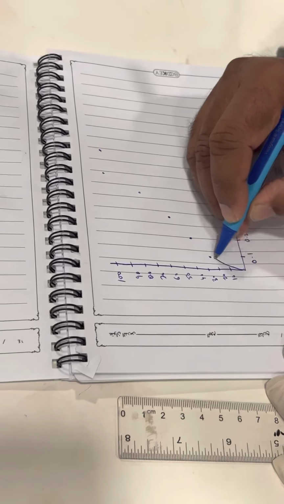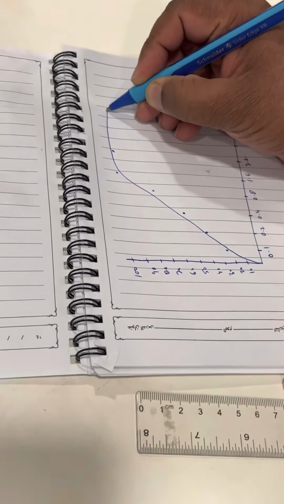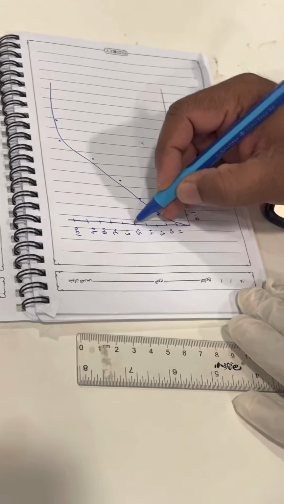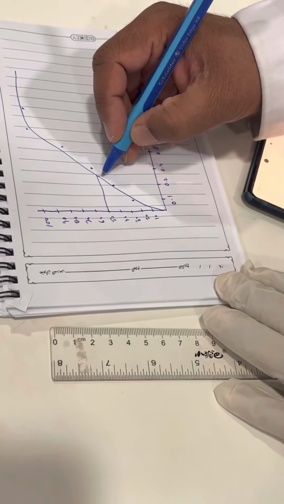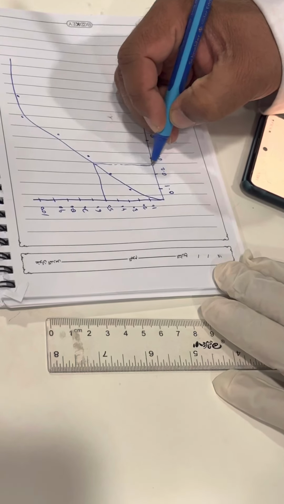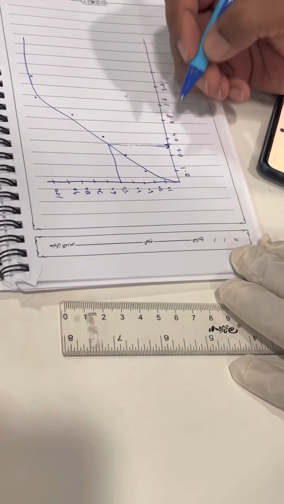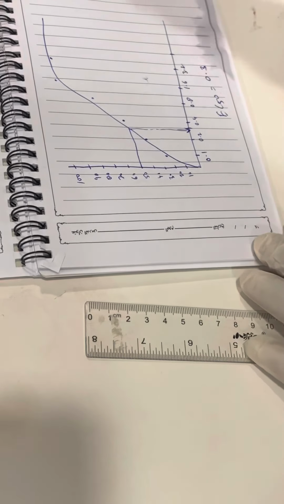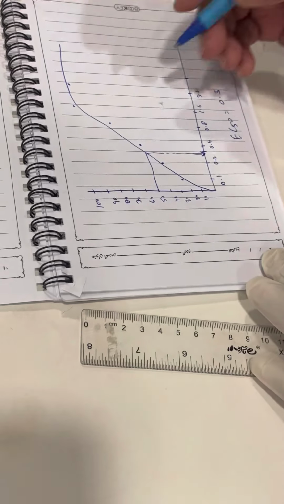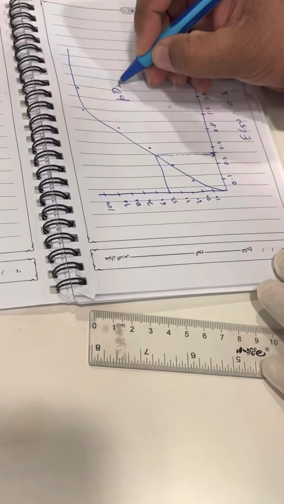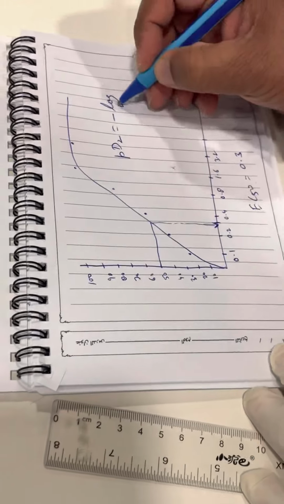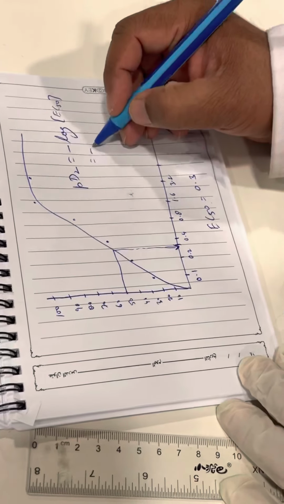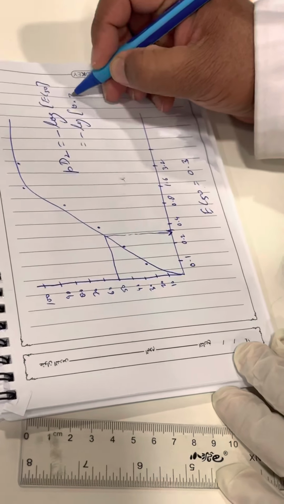So you can just make the curve, because when I draw it, it will come exact. Now from this curve, take the 50% response and go down exactly. Maybe it will be 0.3, so your EC50 will be 0.3. From this you can also calculate the pD2 value. The pD2 value is minus log EC50, so here it will be minus log 0.3.